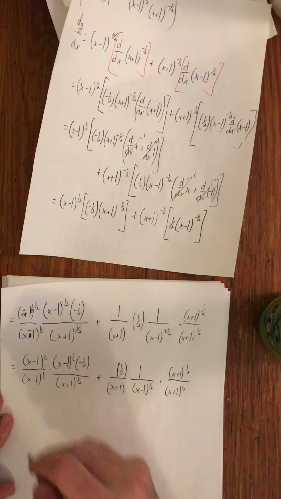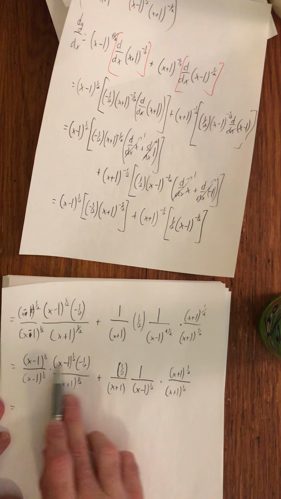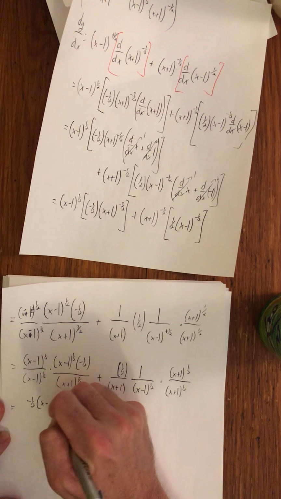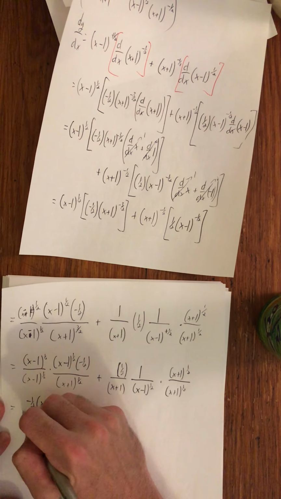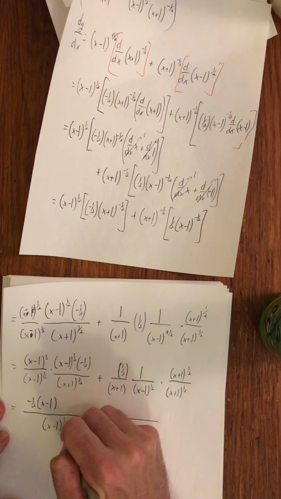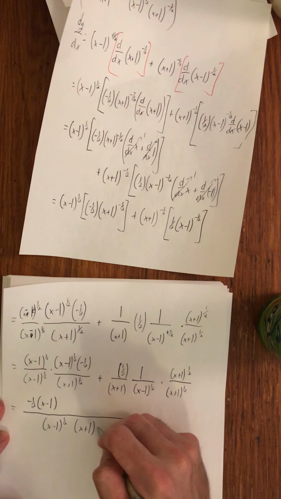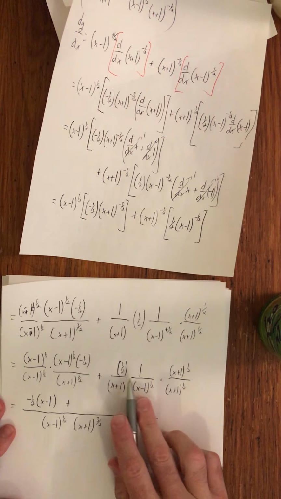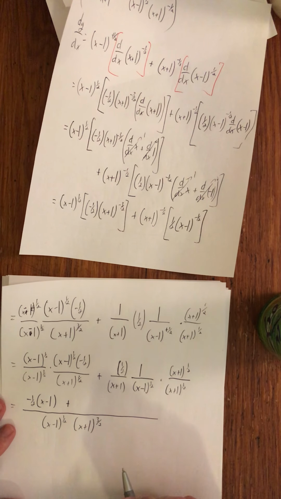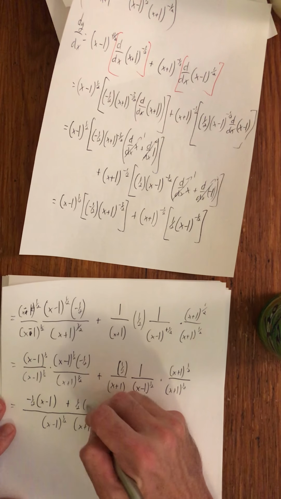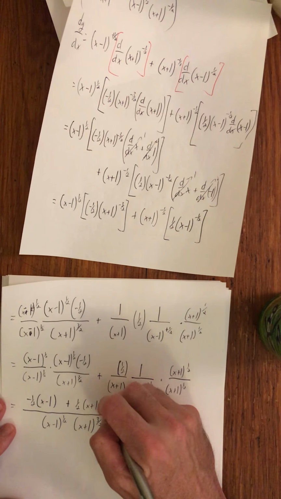So what does that do here for us? Well, a couple things. That becomes an x minus 1, so I've got negative 1/2 x minus 1, and then the common denominator is x minus 1 to the 1/2 times x plus 1 to the 3/2, which is a good thing, and then I've got plus 1/2 x plus 1 to the 1/2.